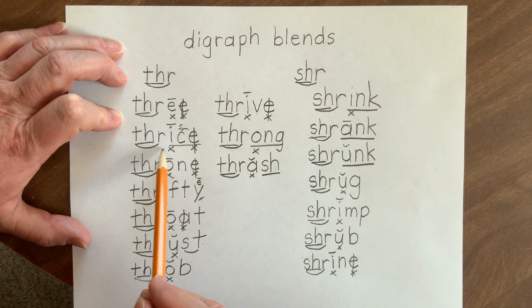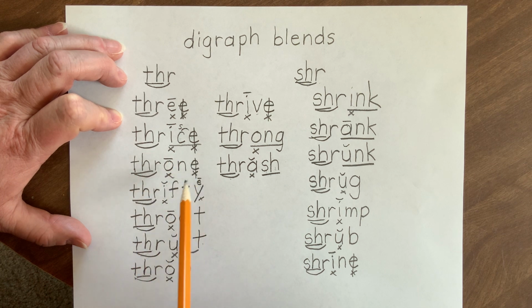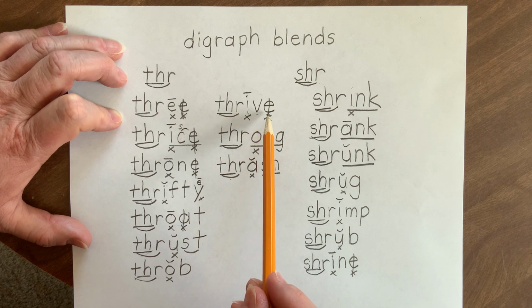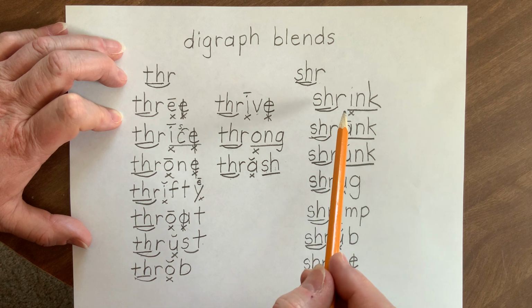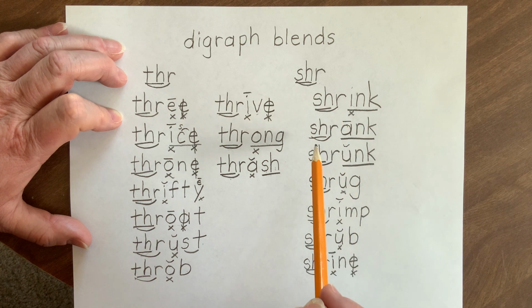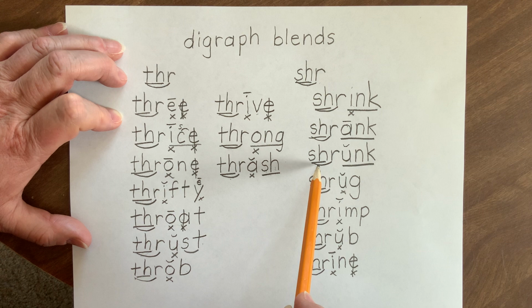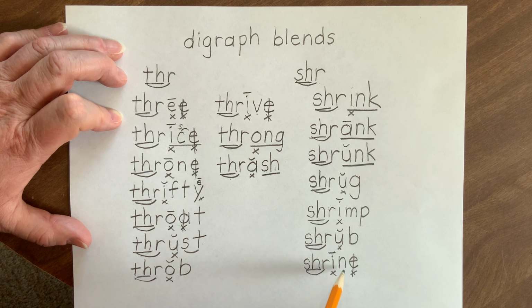Three, thrice, thrown, thrifty, throat, thrust, throb, thrive, throng, thrash, shrink, shrank, shrunk, shrug, shrimp, shrub, shrine. Okay, good job. See you next time.